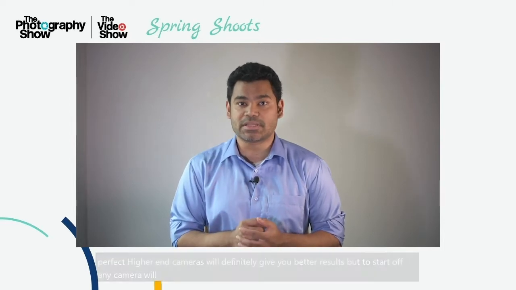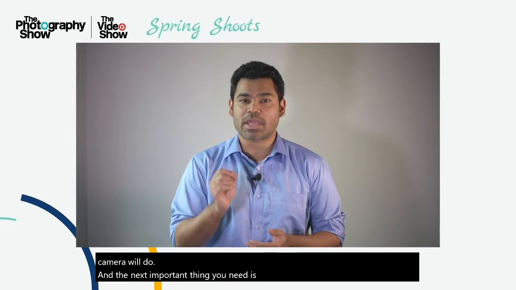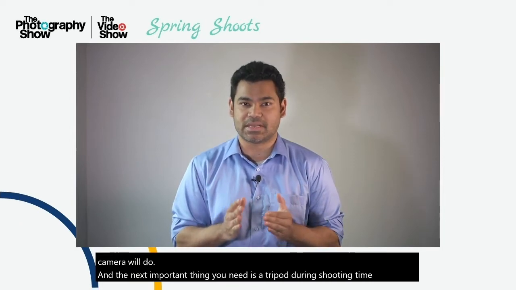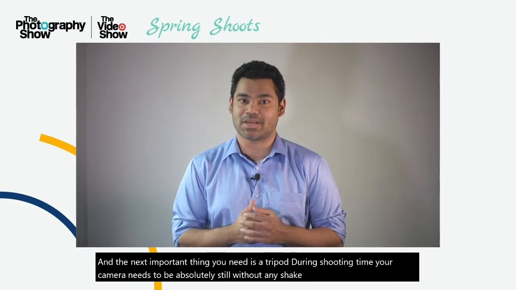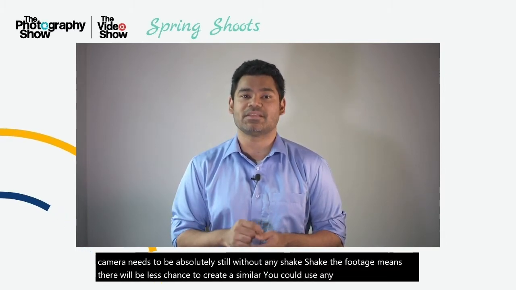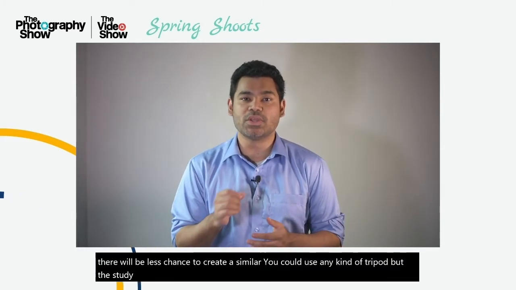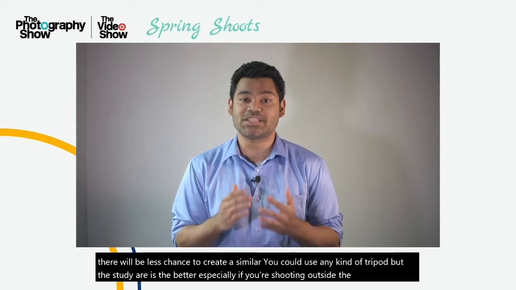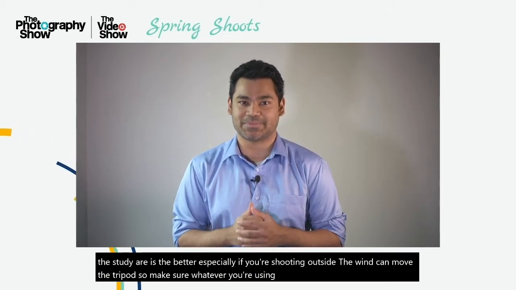And the next important thing you need is a tripod. During shooting time, your camera needs to be absolutely still without any shake. Shaky footage means there will be less chance to create a cinemagraph. You could use any kind of tripod, but the sturdier the better. Especially if you are shooting outside, the wind can move the tripod. So make sure whatever you're using, it keeps the camera absolutely still.